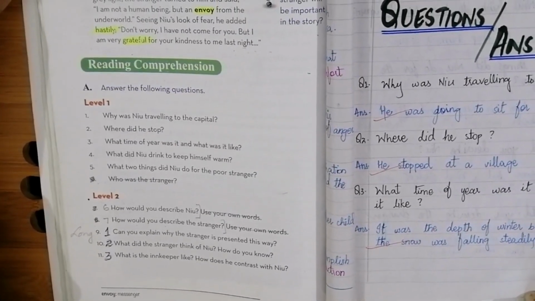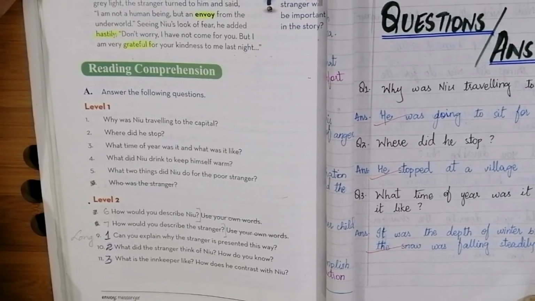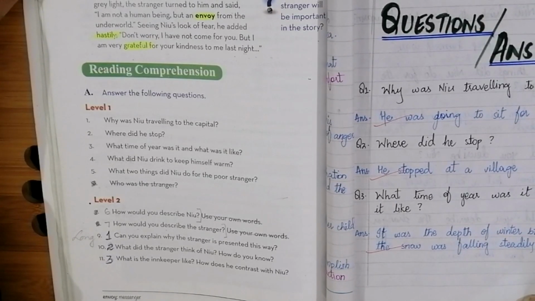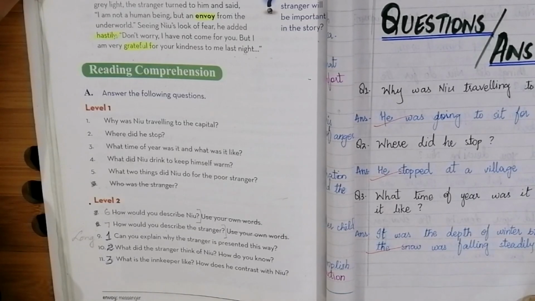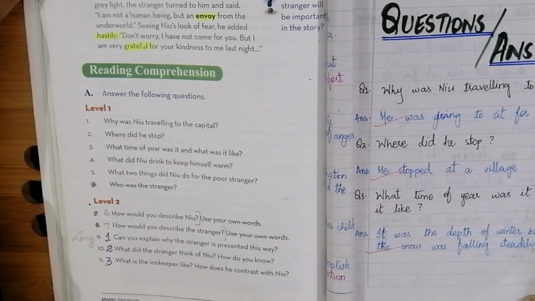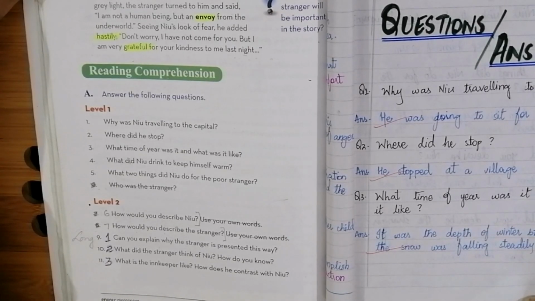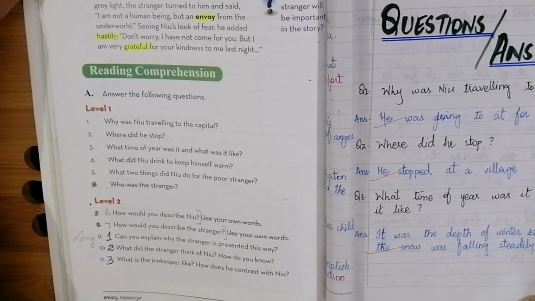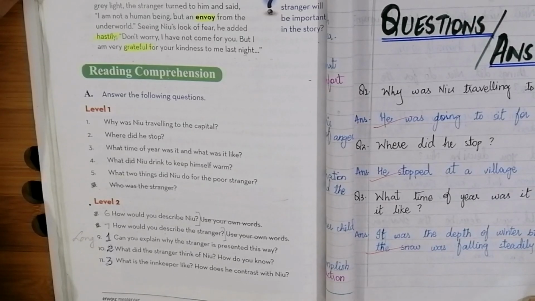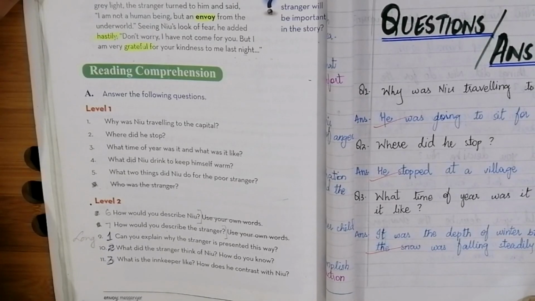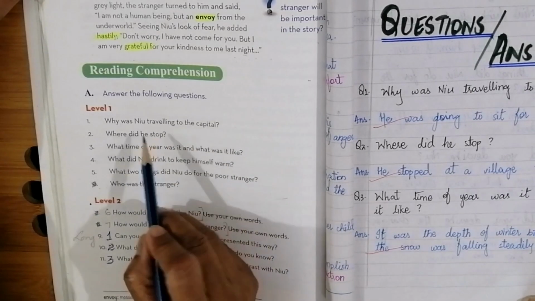Now as we start our work, we are going to put the heading in the copy of question answers, and below that heading we are going to put the category also. First, hold a pencil in hand and mark the serial number for the short question answers.